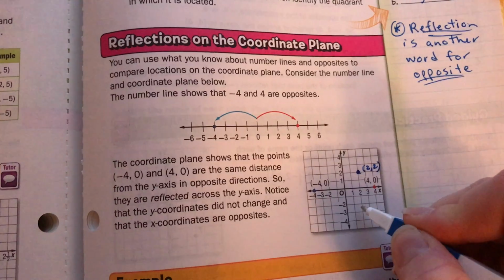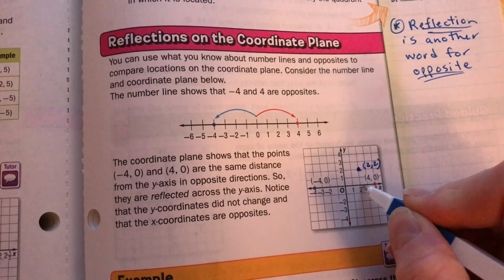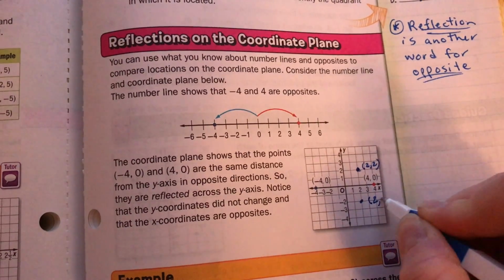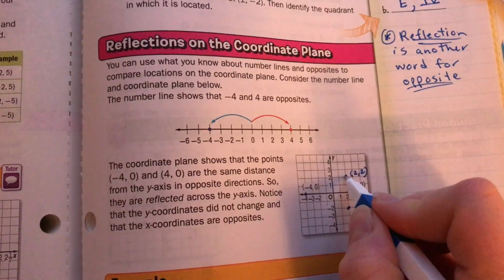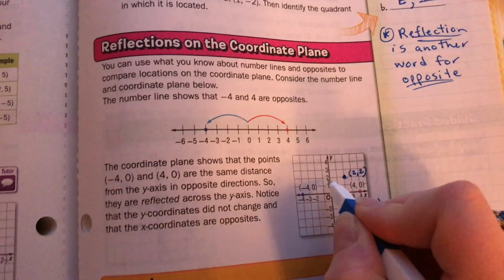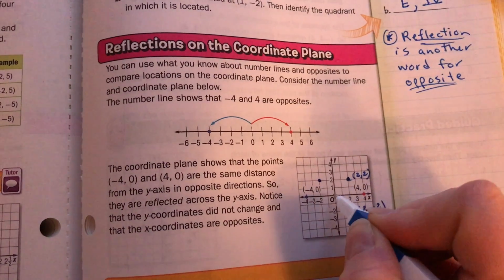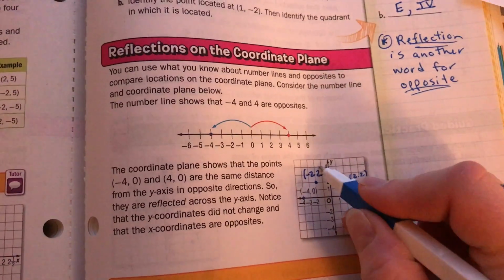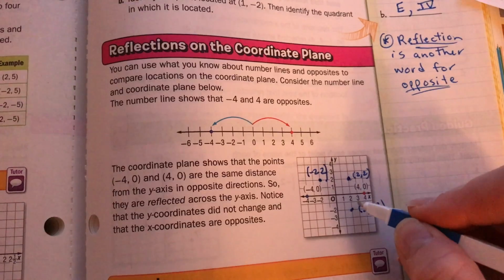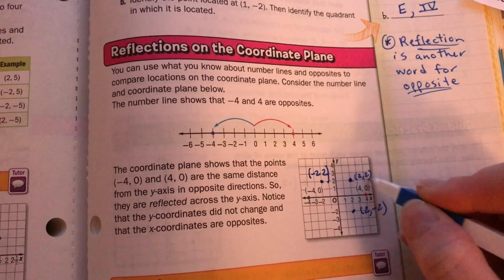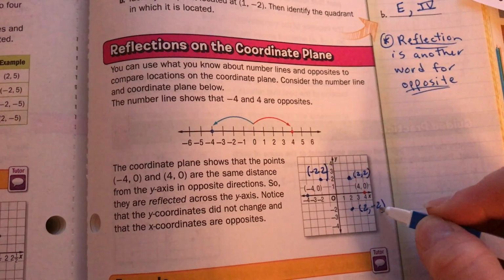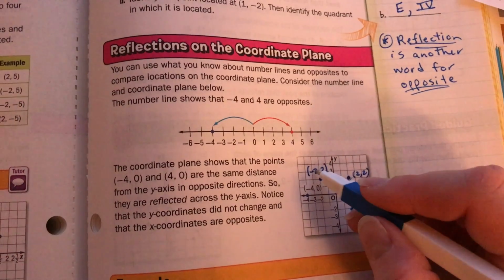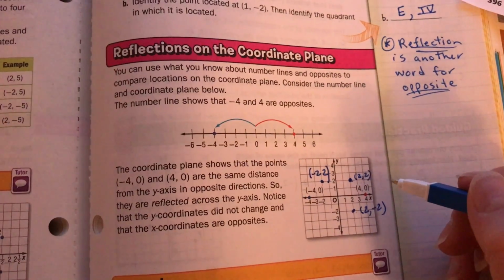When you reflect across the x-axis, it's 2, -2. If you reflect it over here across the y-axis, then it's going to be -2, 2. So when we reflect it across the x-axis, the y number was opposite. When we reflect it across the y-axis, the x number is opposite.